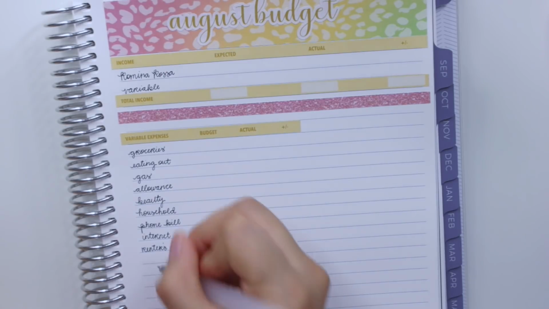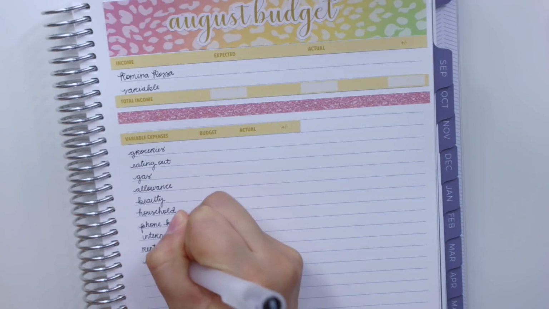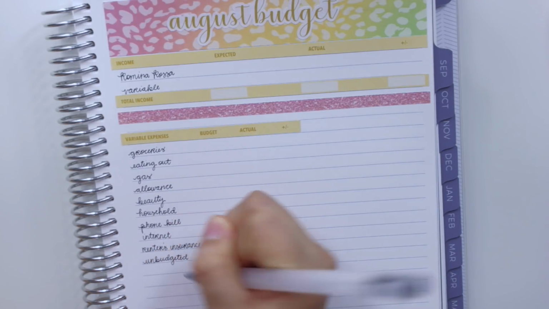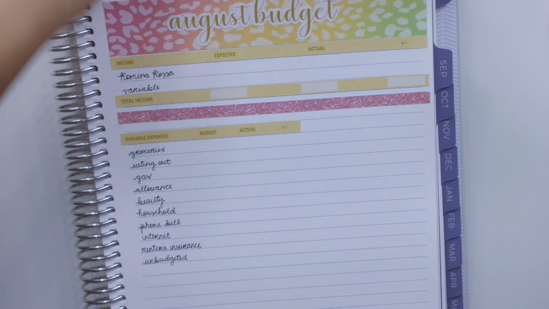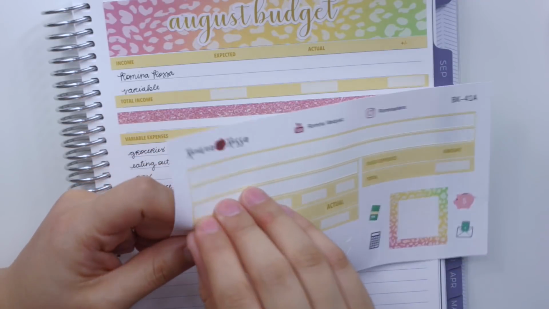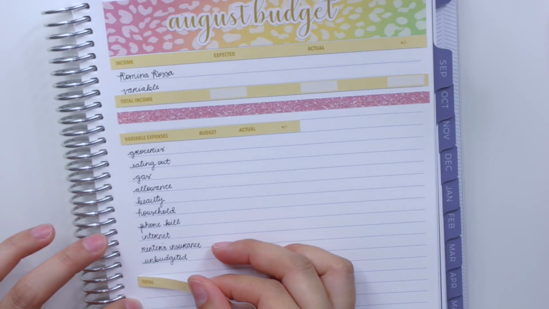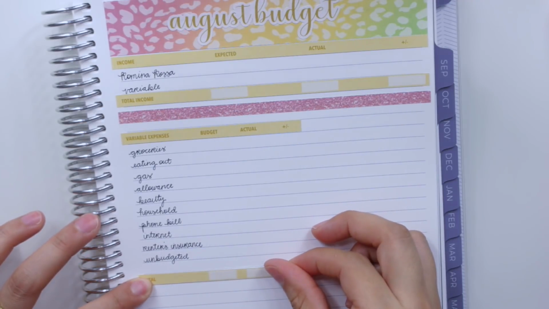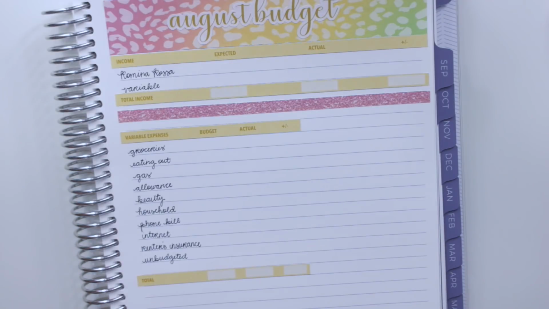And then last but not least, I will have an unbudgeted category for any unbudgeted expenses that aren't within any of the categories in my budget. And so, okay, let's go ahead. I think I'm going to, like I mentioned, skip a line. So, and then we'll get into the budgeted amounts.